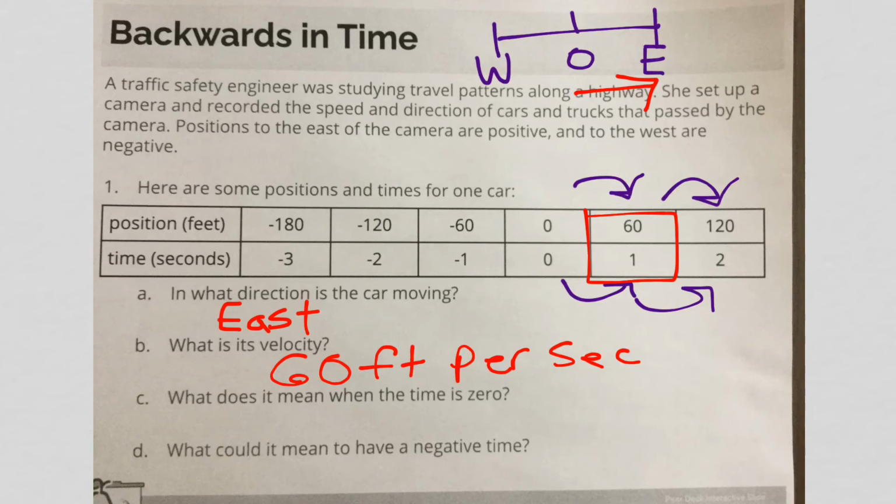What does it mean when the time is 0? Because in our positions, 0 is where the camera is, then when they're passing the camera, that means the vehicle is in front of the camera.